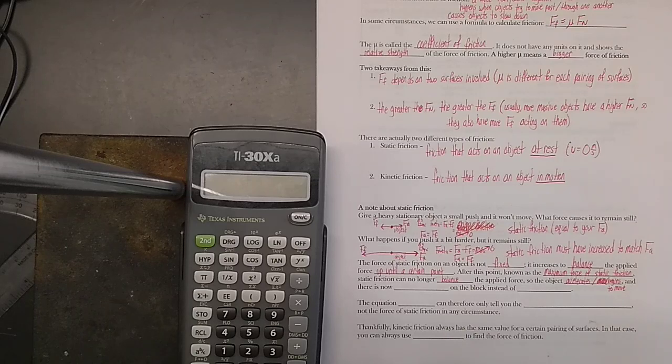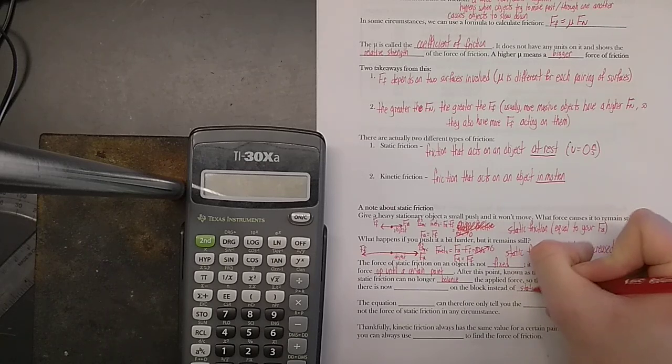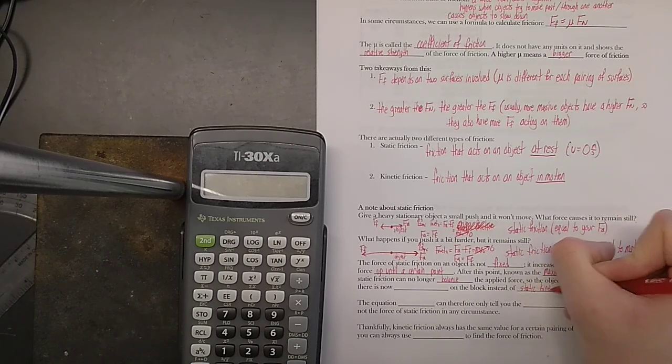And if it begins to move, now we have a different type of friction acting on it. There's no longer static friction acting on our block. There is now kinetic friction acting on our object.